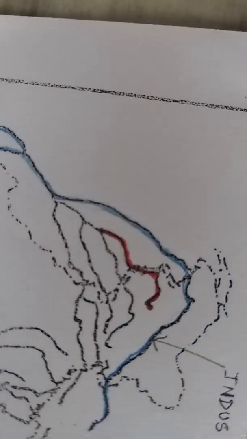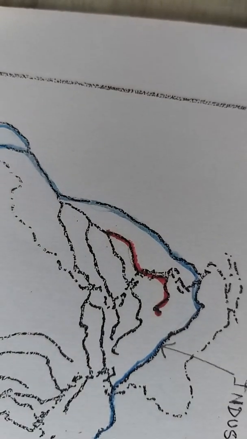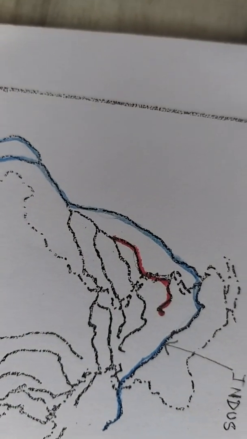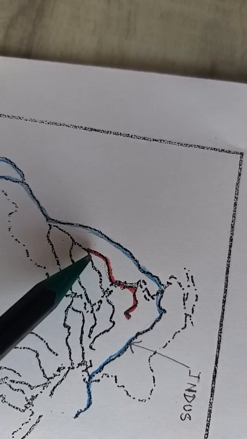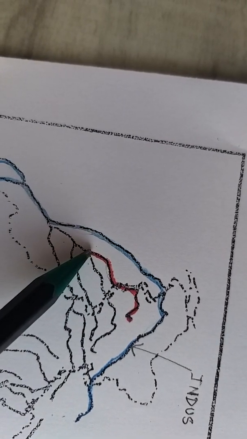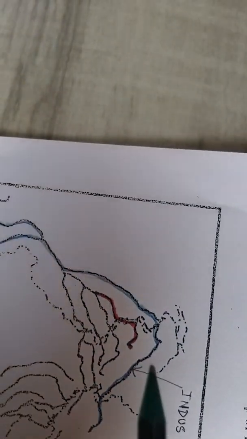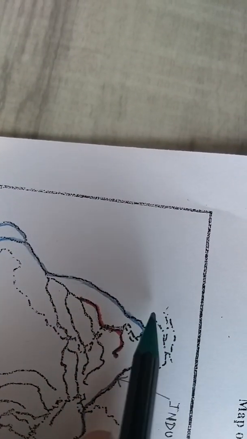You can see very properly now. The start of the river is at this point and the end of the river is connecting Chenab at this point. Now let's label it. So this river is Jhelum.